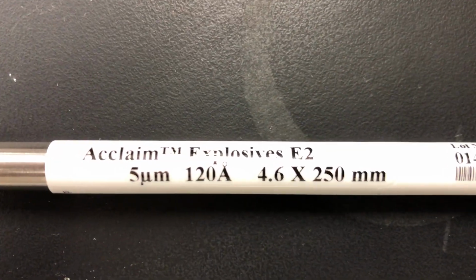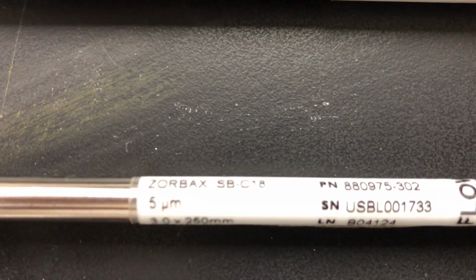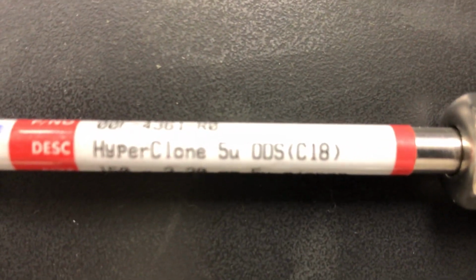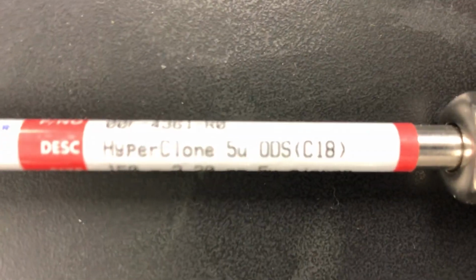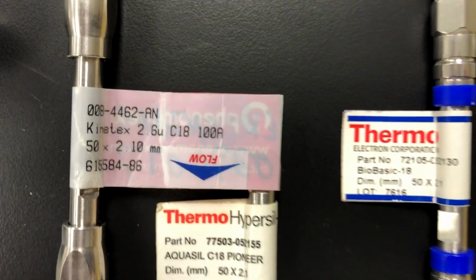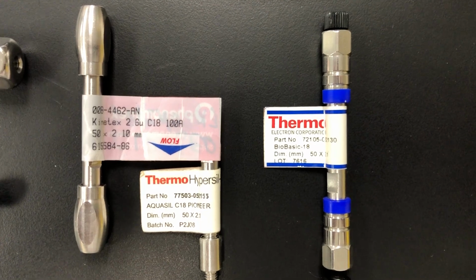It's 100 millimeters. Here we have a specific explosives column. So if you look at each of these labels, it's going to tell you a little bit about the chemistry of the column. It's going to tell you how long it is, what the inner diameter is, and the size of the particles, because these are the critical parameters for these columns. These are a little bit smaller, but they can still do pretty remarkable separations.